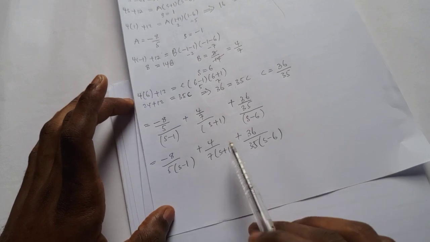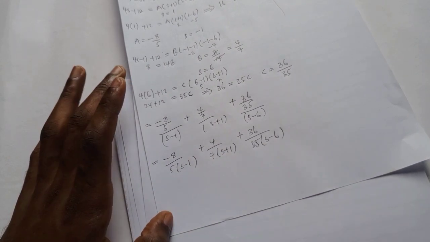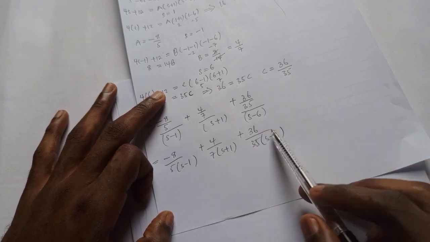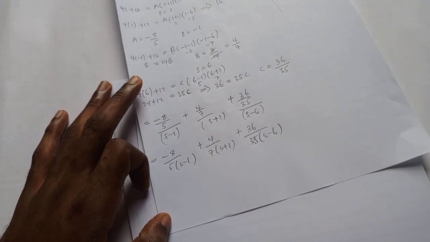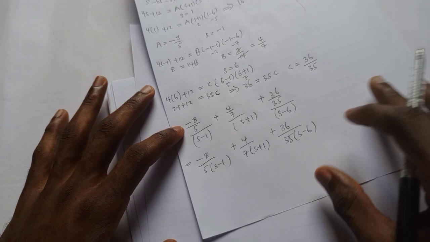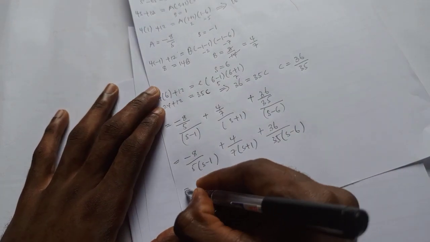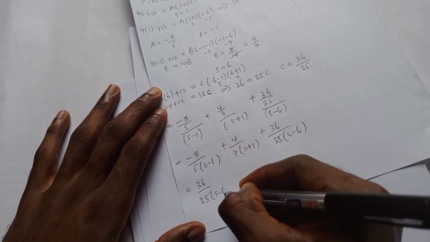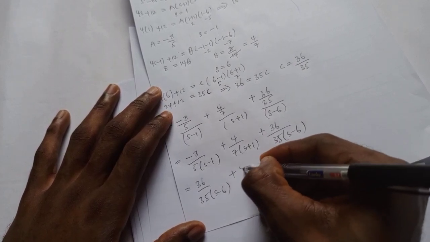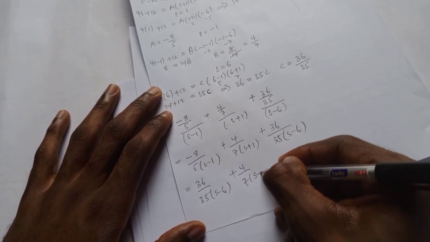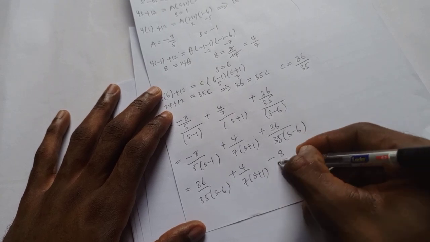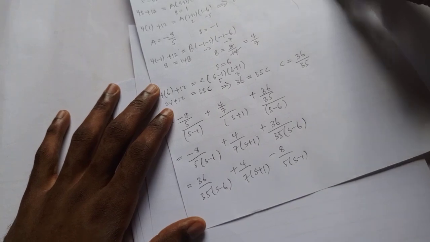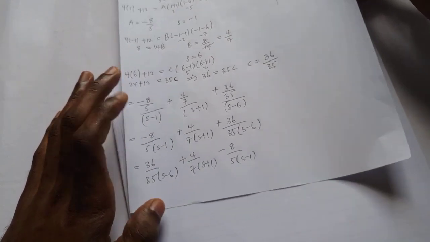But let me arrange it in ascending order, it doesn't really matter. So we have 36 over 35 into s minus 6, plus 4 over 7 into s plus 1, minus 8 over 5 into s minus 1. Okay, so we have successfully represented it in partial fractions.